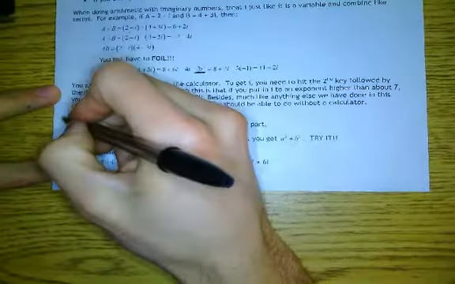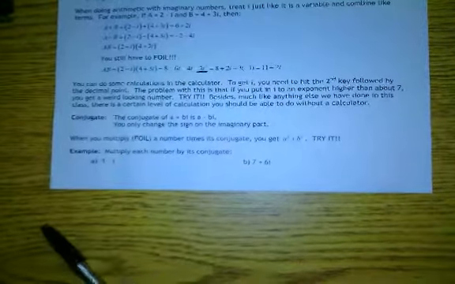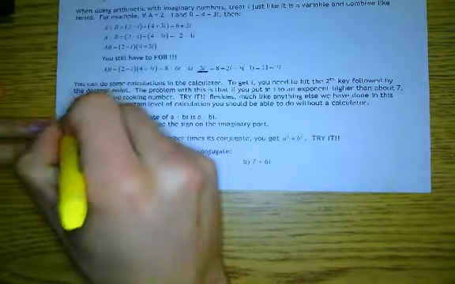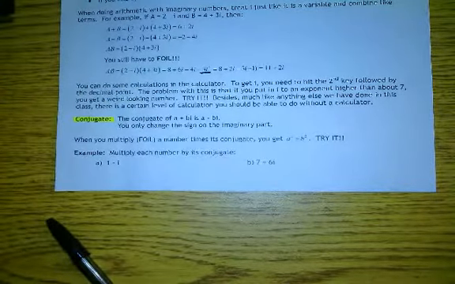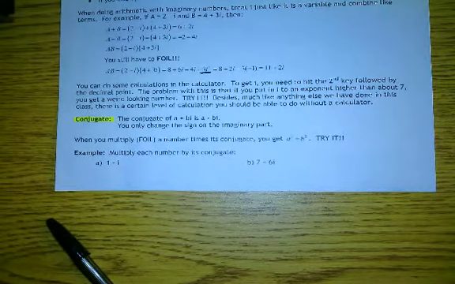One of the concepts that I would love for you to remember, if you do, is the concept of a conjugate, which we've already talked about in this class. Okay, do you guys remember what a conjugate is? No one?